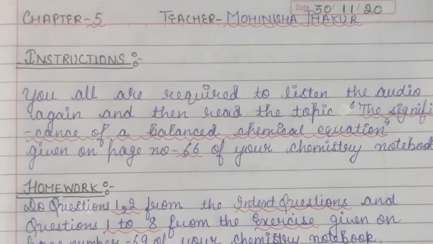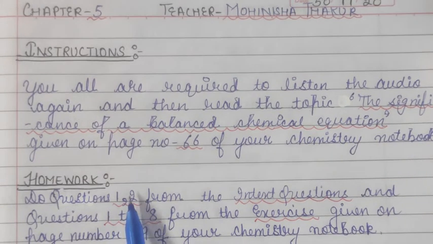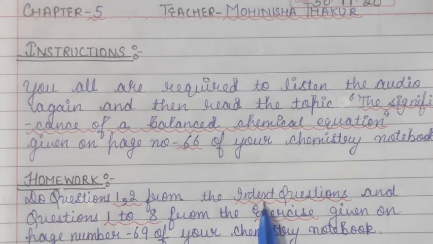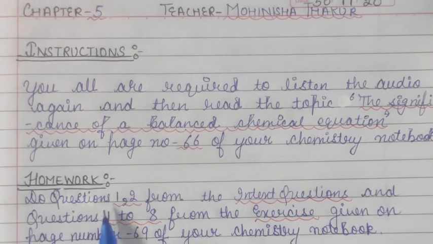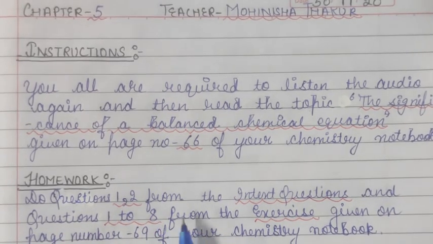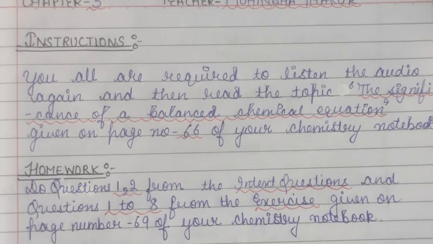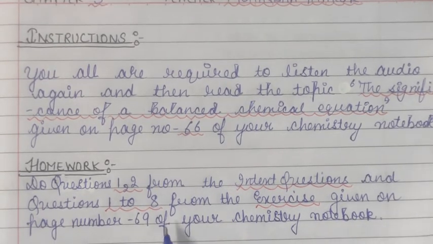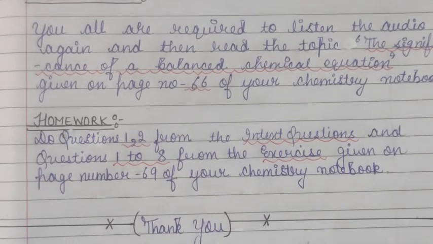And the homework is, do questions 1 and 2 from the in-text questions and questions 1 to 8 from the exercise given on page number 69 of your chemistry notebook. Thank you and have a nice day.